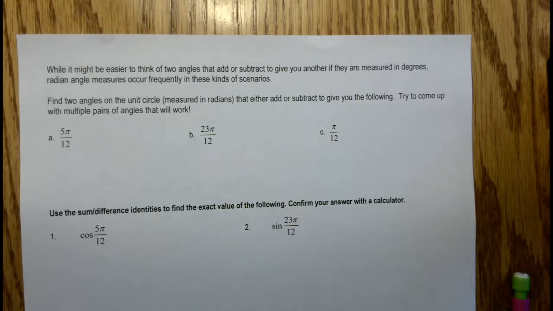The difference on these particular problems at the top of the page is it says find two angles on the unit circle measured in radians that either add or subtract to give you the following. Try to come up with multiple pairs of angles that work. Well, I'm going to stick with one or two pairs of angles here, but remember, these angles need to link back to angles that we know from the unit circle.